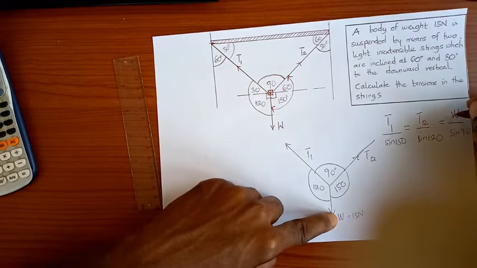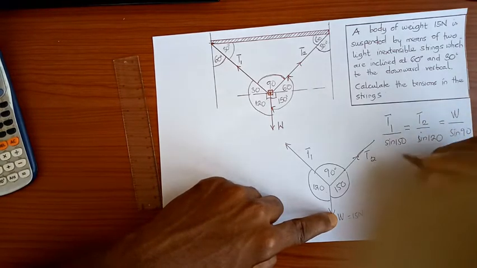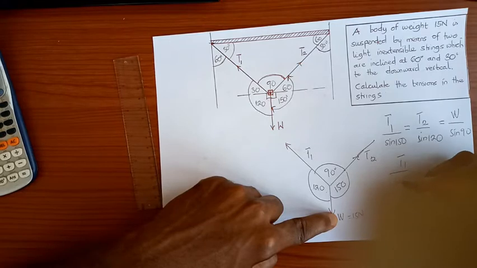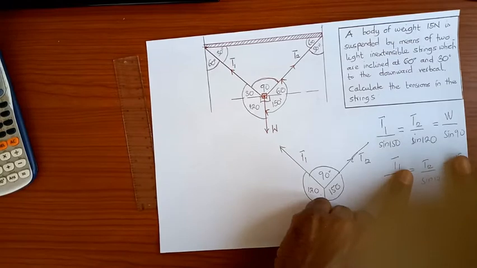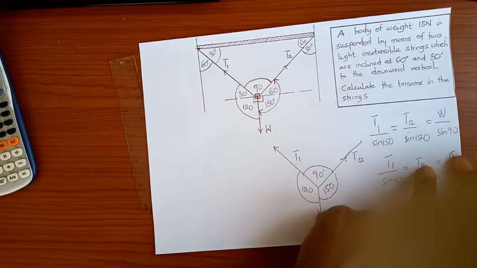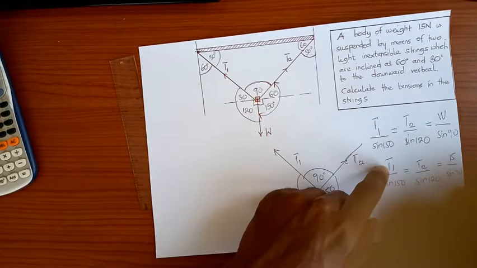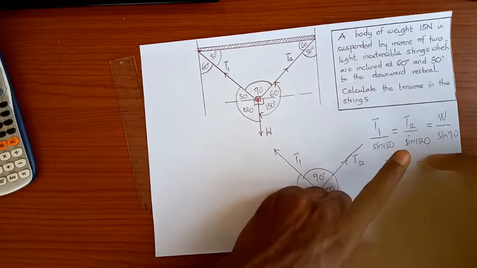And W is 15. So let's rewrite this as T1 over sine 150 equals T2 over sine 120 equals 15 over sine 90. So we could pair this and this to find T1, and pair this and this to find what? T2. Or after you get T1, you could pair this and this to get T2.